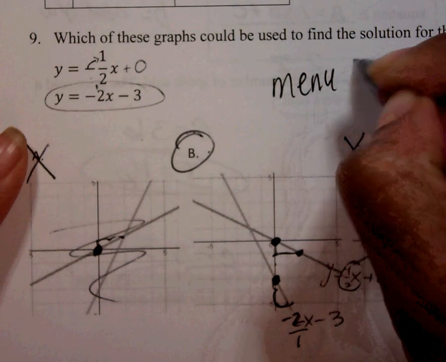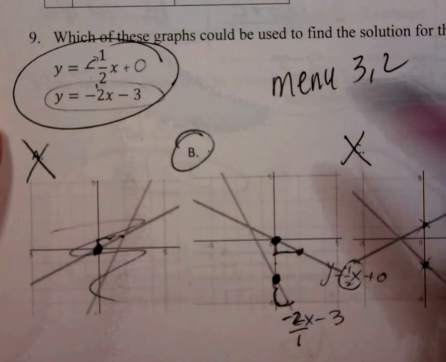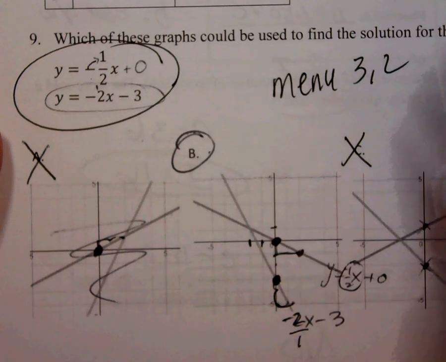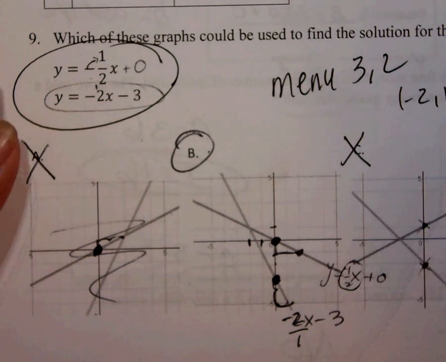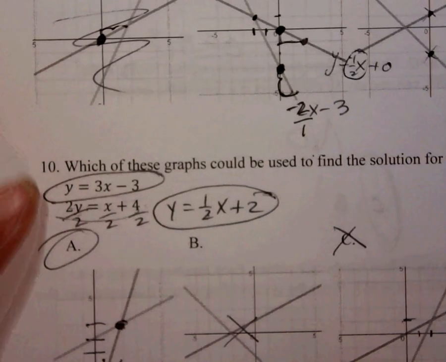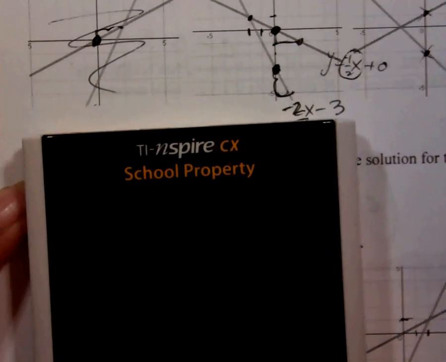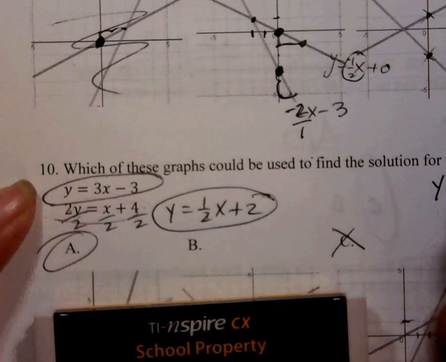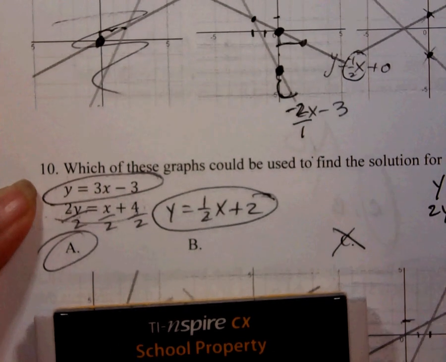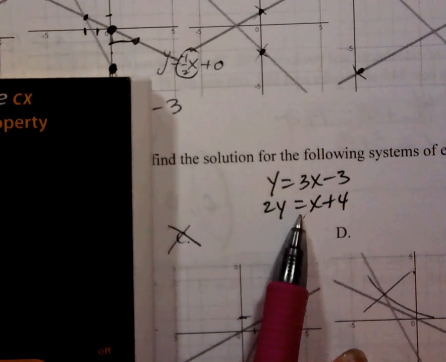Now, could you have done menu 3-2 for both of these equations and seen that it crosses at negative 2, positive 1? Yes, you could have, because that is their solution, which is what we're going to do for number 10. Now, I can take number 10, which says y equals 3x minus 3, and 2y equals x plus 4, and I can use menu 3-2 just like that.